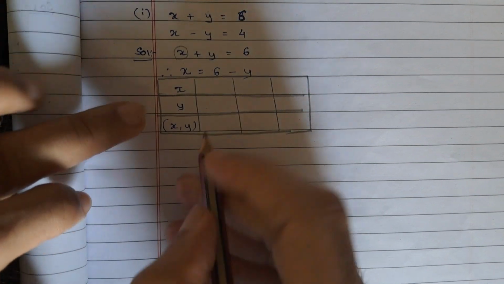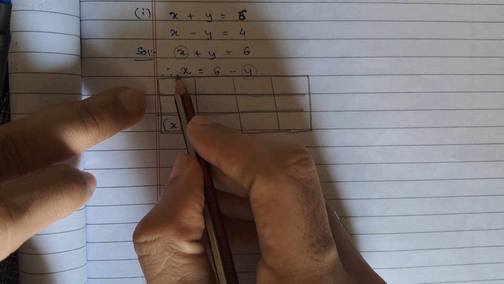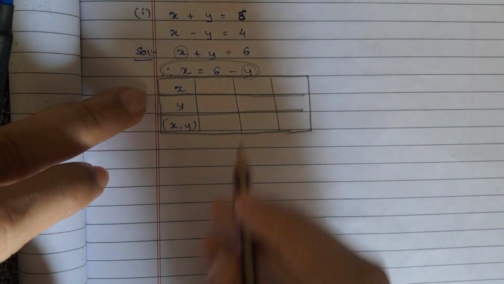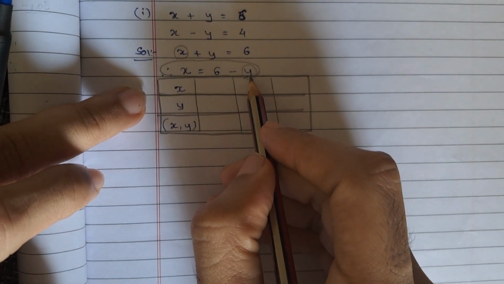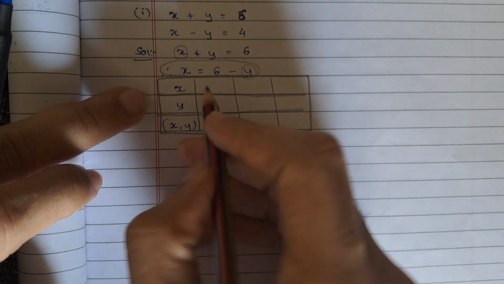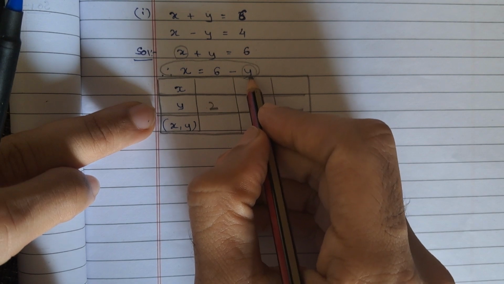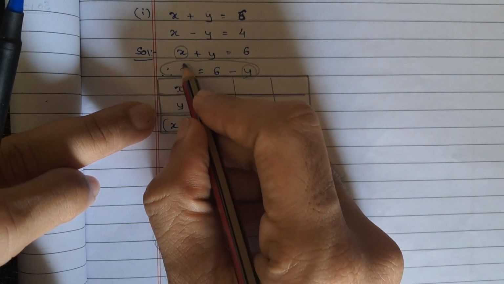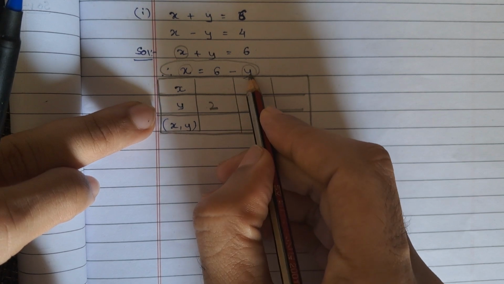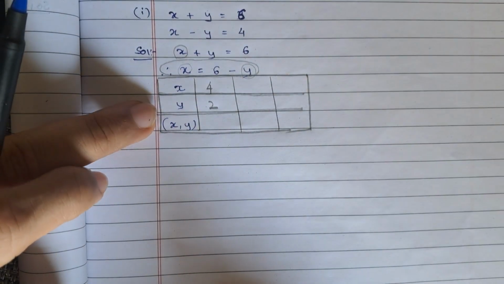In this, I have to put any value of y into the equation which I have identified right now. Any value of y, it is your choice. Just think of any random value of y. Let's say I am thinking of 2. If I put y as 2, I have to see what the value of x will be. That means 6 minus 2. 6 minus 2 is 4. So x will be 4.